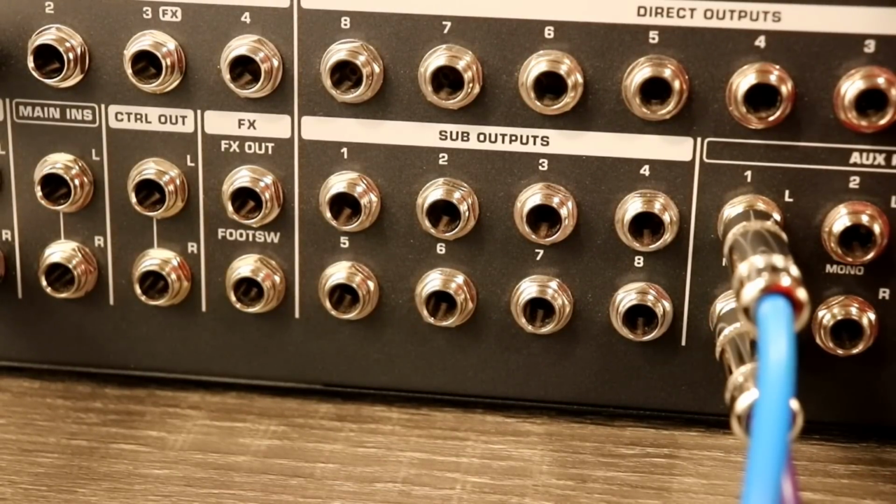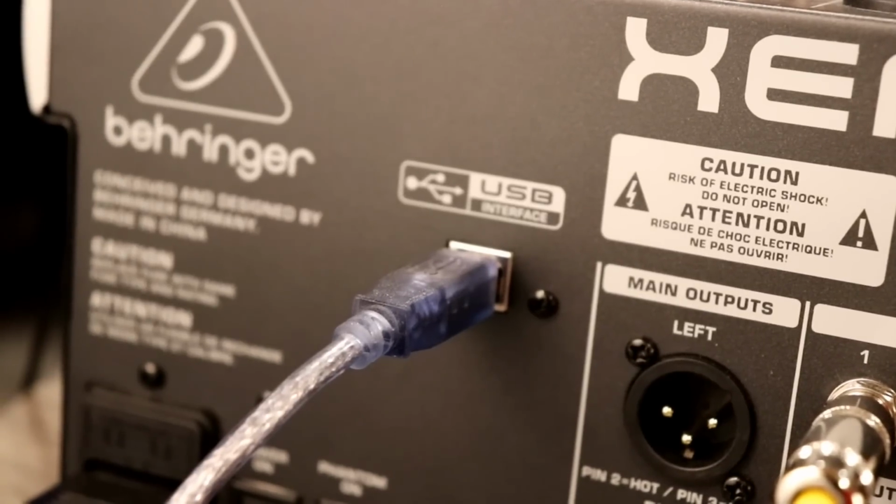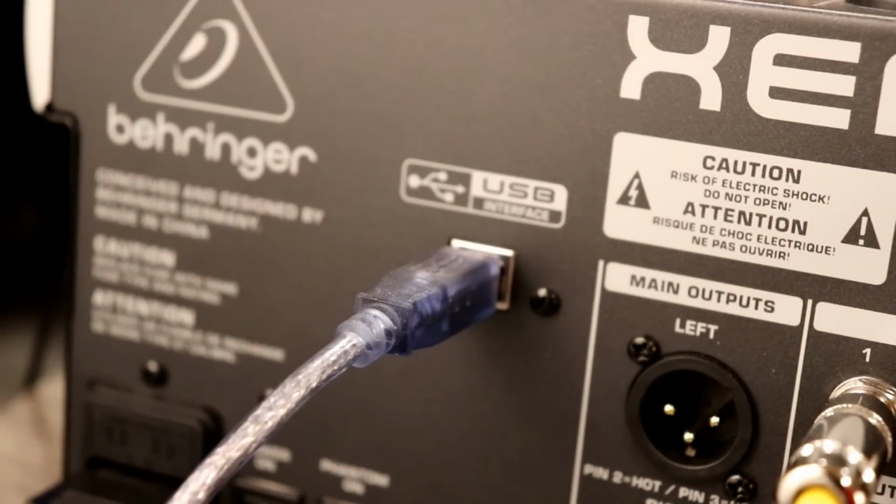This board also has subgroup outputs, and you'll notice that they are stereo subgroup outputs. 1 and 5, 2 and 6, 3 and 7, 4 and 8. And so that really gives you some flexibility. Not all boards have subgroup outputs. And finally, this board has the good old USB output, which is actually what I'm using to record this right now. It's hooked up to my old laptop, which I use for audio recording, and it is only a stereo output. So you only get the mains stereo output on the USB interface for this mixer.